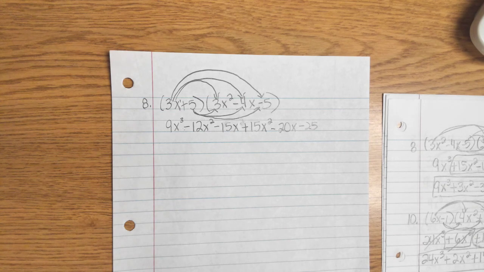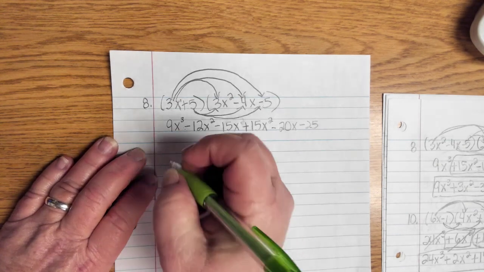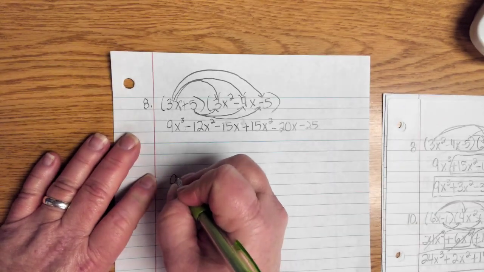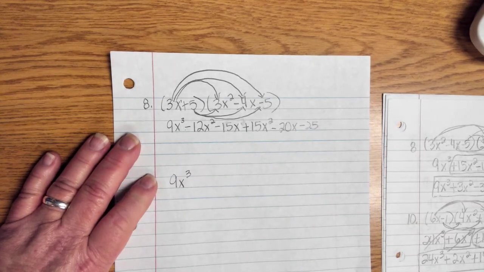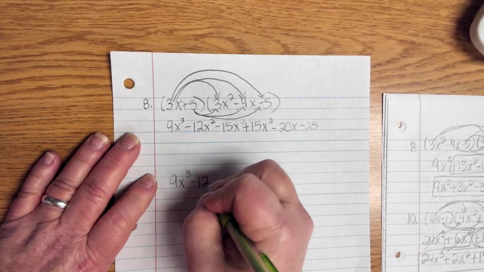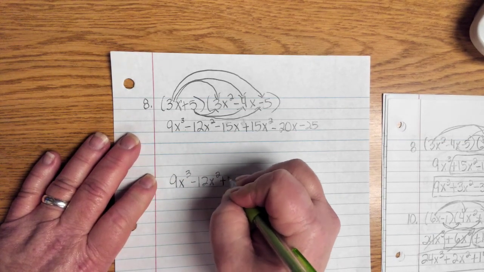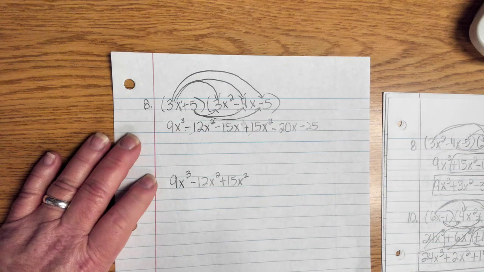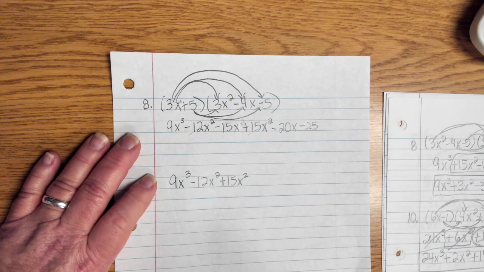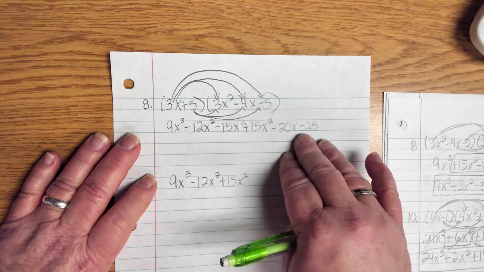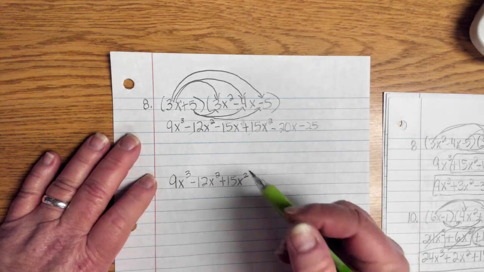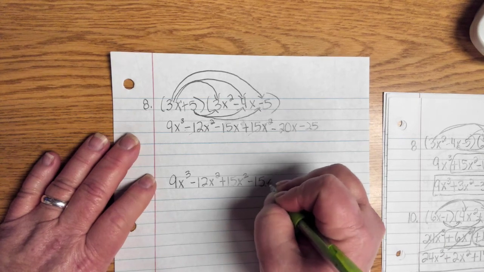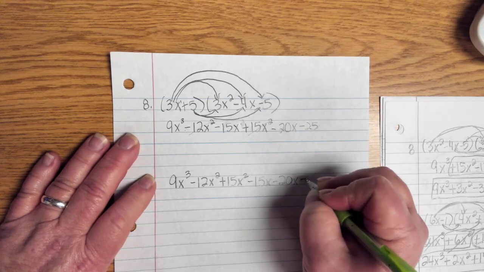You can either rewrite this so you put your like terms together, if that makes it simpler for you. I'm going to do it both ways. So if I rewrote this, I'm going to go down here. I'm going to do 9x to the third, because that's the only third I have. Then subtract 12x squared, positive 15x squared. I would be marking them off as I rewrite it so that I don't miss anything and I don't double anything. But I want to leave this here because I want to show you how I would do it up there. Then I would have negative 15x minus 20x minus 25.